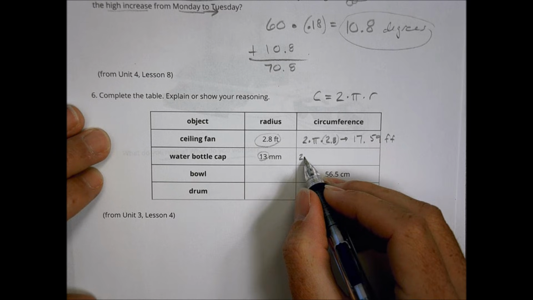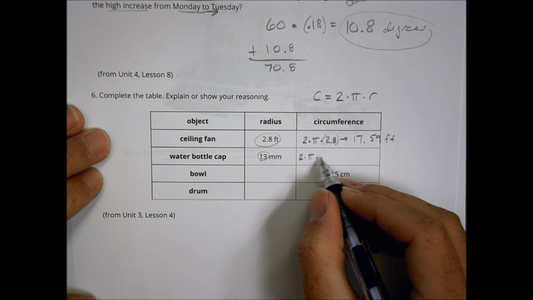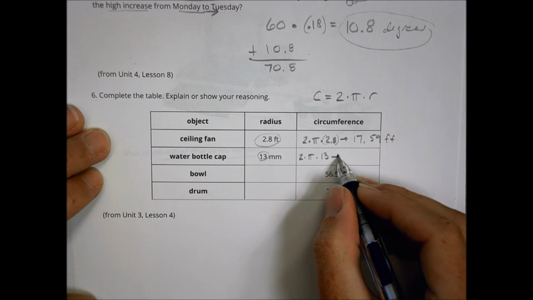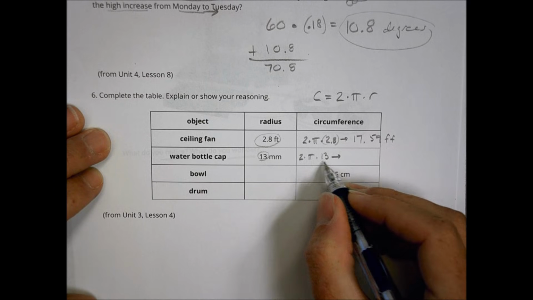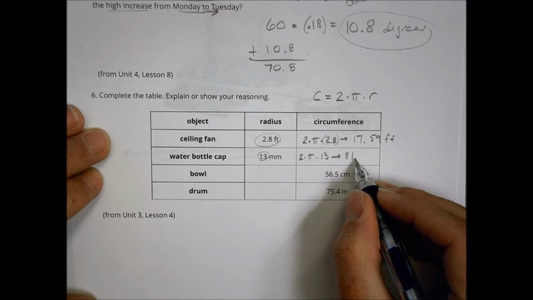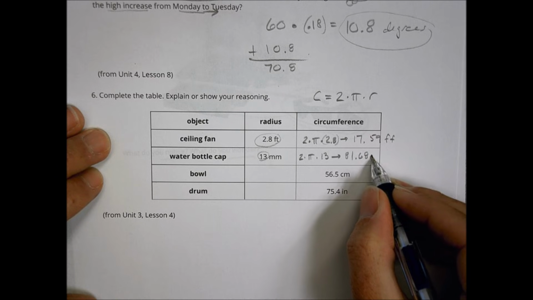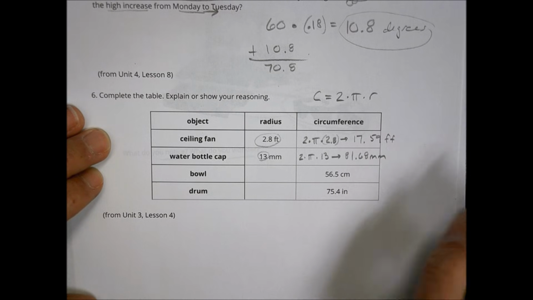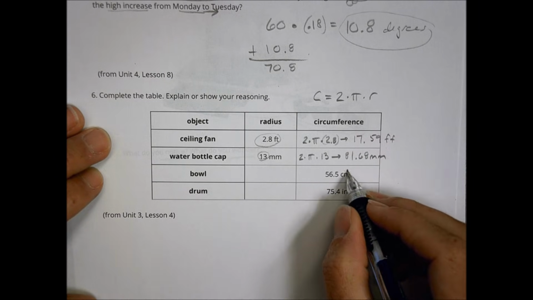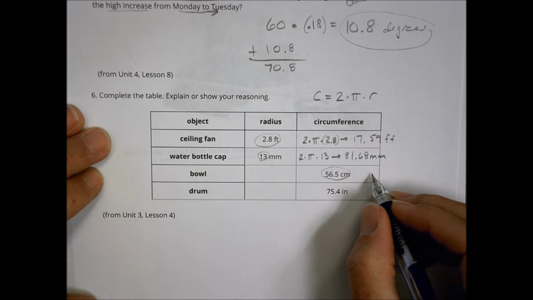Okay, for the next one, 13 millimeters. We'll do 2 times pi times the radius, and when I do 2 times pi times 13, I come up with 81.68 millimeters.